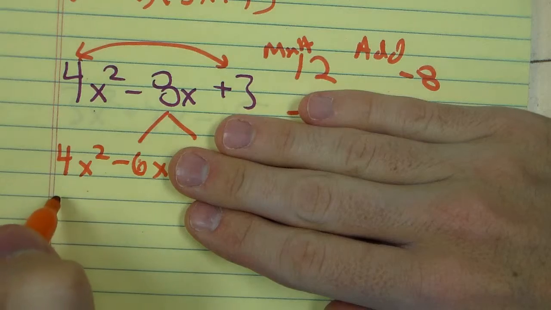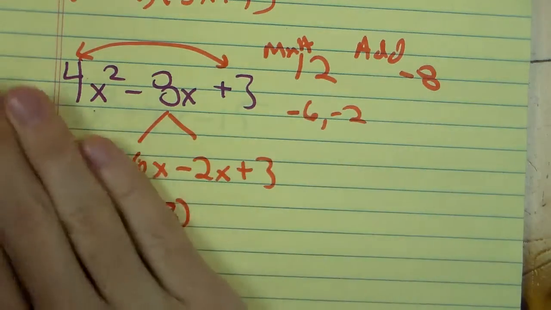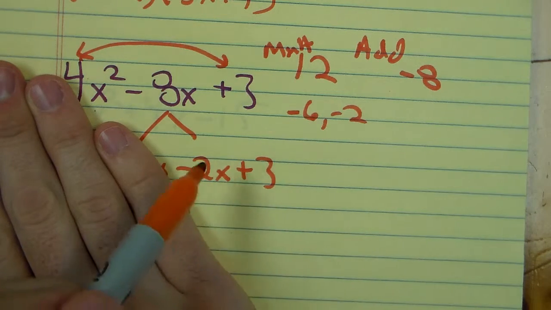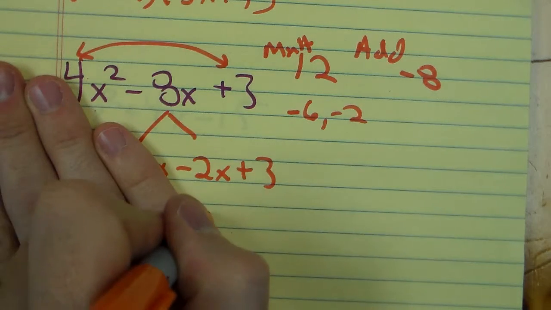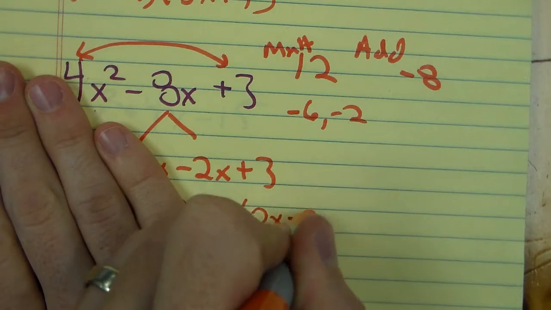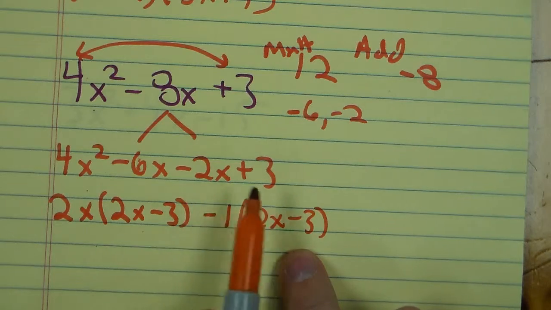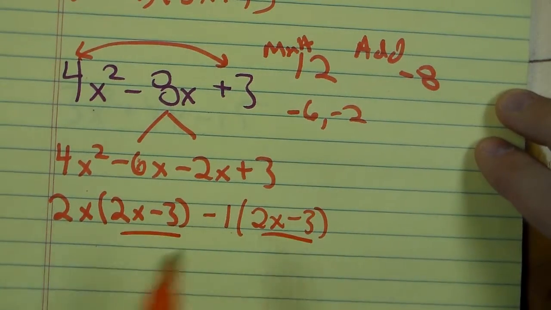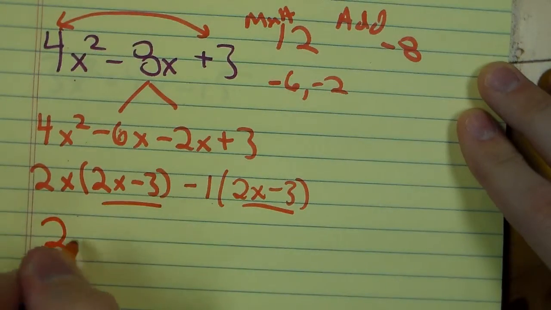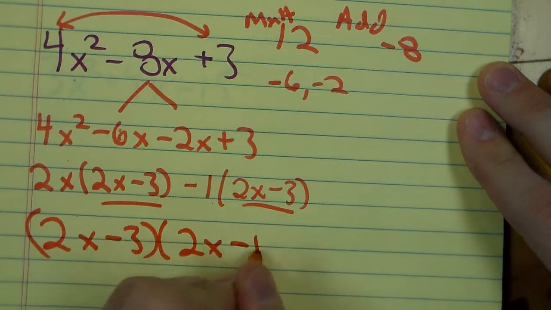First two terms, I factor out a 2x. Last two terms, I have 2x plus 3. Actually, it's a -2x. I'm going to take out a -1. So that makes this 2x minus 3. Now, why we need to do that is we need these two to match. And so by taking the negative out, we have matching terms. So this is going to be 2x minus 3 and 2x minus 1.